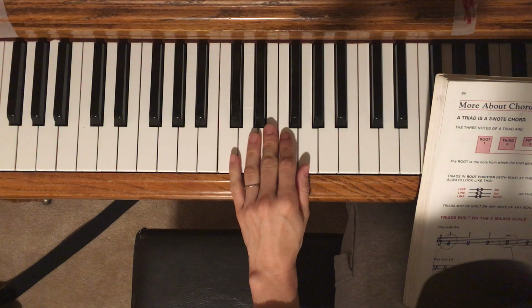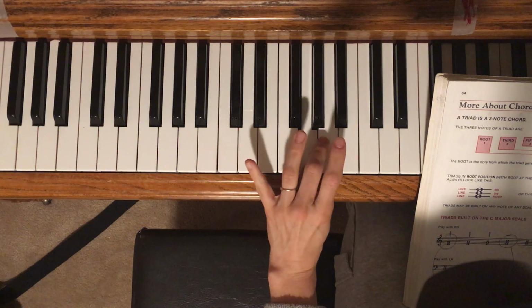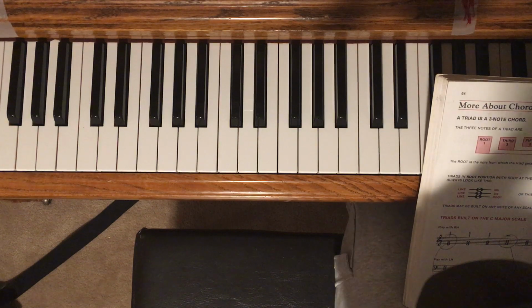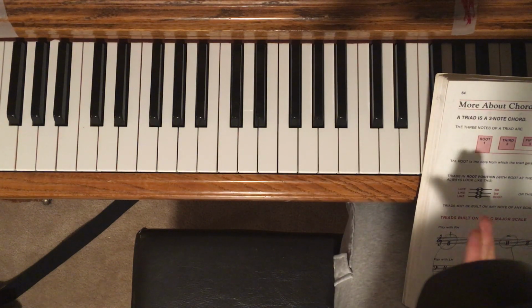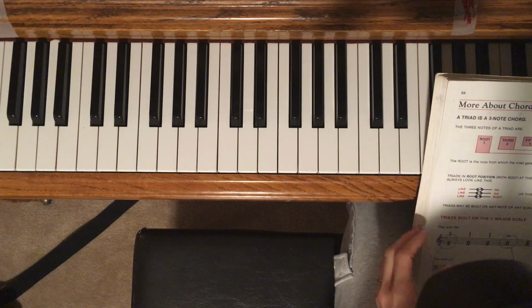Of course, the C major scale is C, D, so you can build a triad, which is a 3-note chord, using the root note or any note from the scale, the C major scale, as your bottom note of the chord.